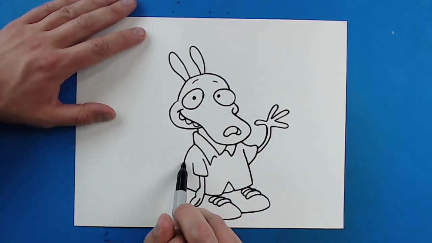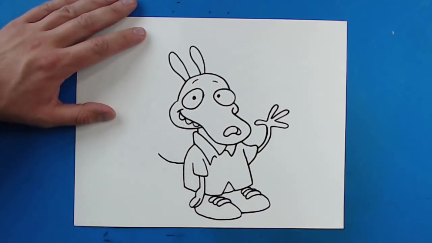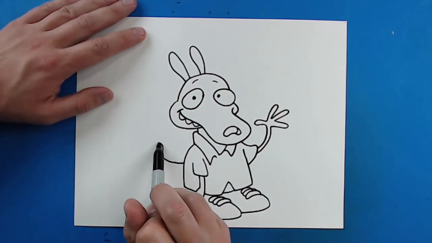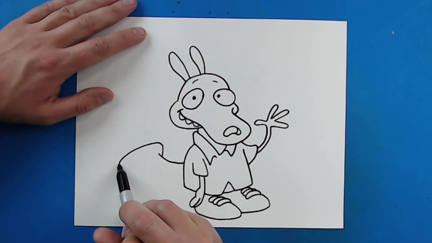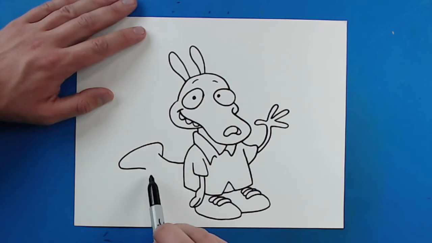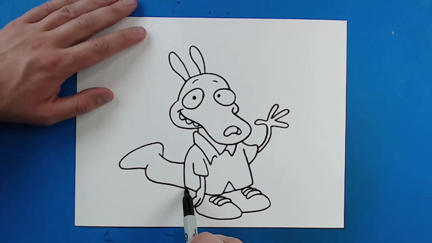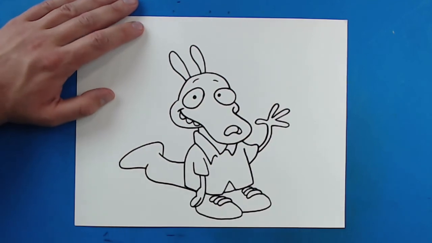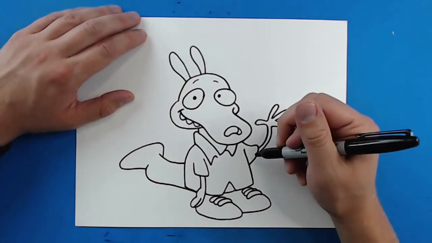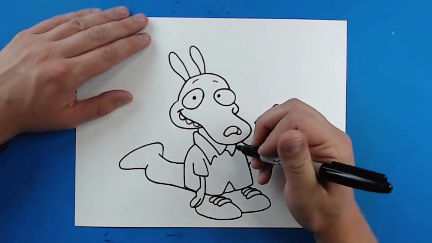Now for his tail. So starting right here, I'm just going to draw a line that curves up. Then I'm going to draw a line that goes up, over, and back in like this. And then right here, I'm just going to draw a line that just kind of curves down and goes right here towards his shirt. Now the final detail is his famous triangles on his shirt.